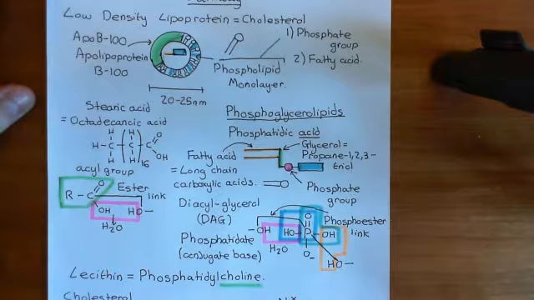In addition, the cells of the adrenal cortex use cholesterol to synthesize steroid hormones such as aldosterone, cortisol is another example, the sex hormones such as testosterone, estrogens, progestogens, all of those are based on cholesterol molecules initially. Okay. In addition, the liver uses cholesterol as a major component of bile.